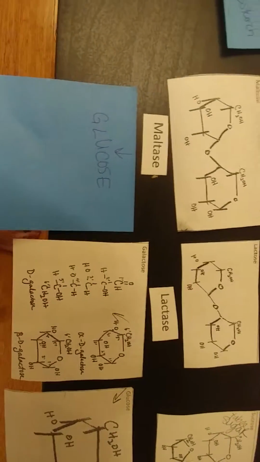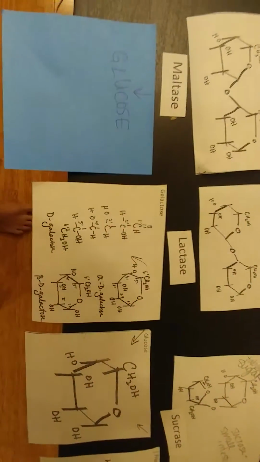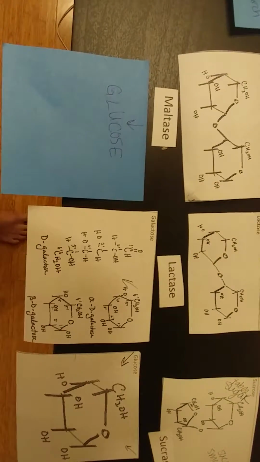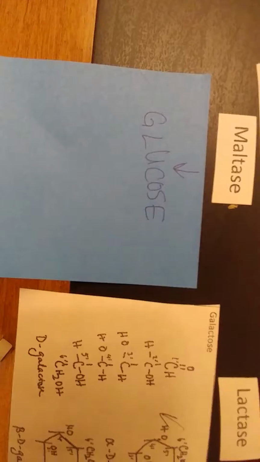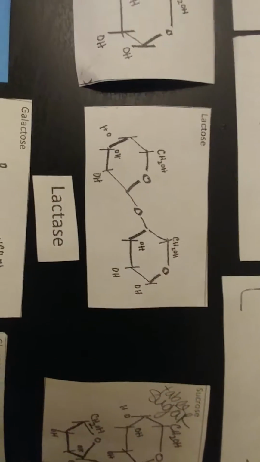The small intestine produces enzymes including maltase, lactase, and sucrase, which break down these disaccharides into monosaccharides, which are single sugars that end up being absorbed via the small intestine into the blood. So maltose is a disaccharide that is catalyzed via maltase into glucose. Lactose is broken down via lactase into glucose and galactose. Sucrose, table sugar, is broken down via sucrase into glucose and fructose.